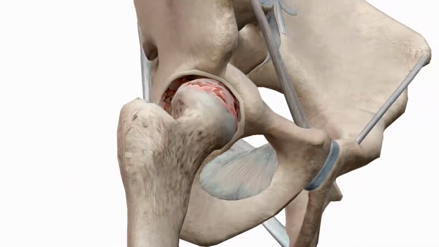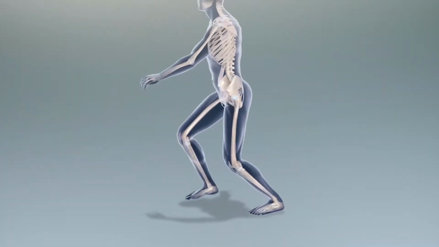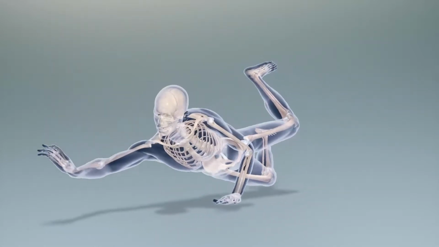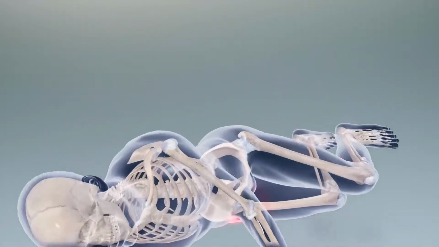There are three main causes of a hip labral tear. The first is due to trauma or high-velocity injuries to the hip joint with or without hip dislocation, which can occur during car accidents or falling.